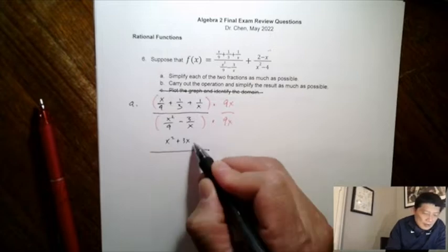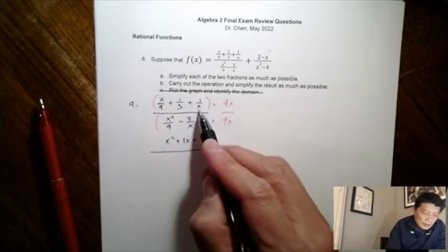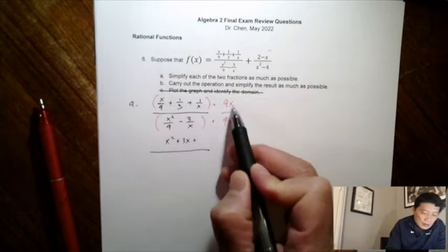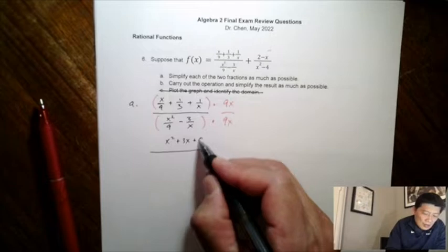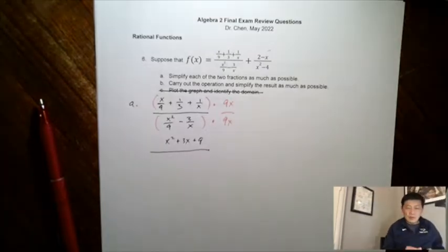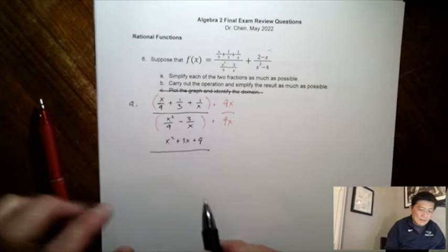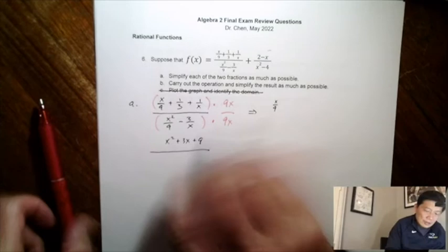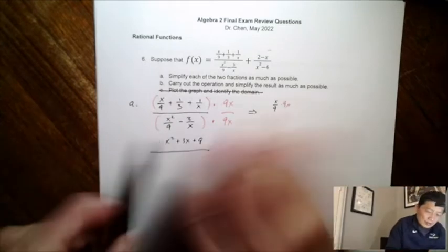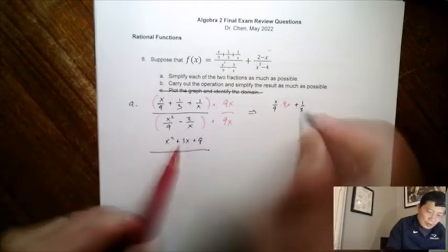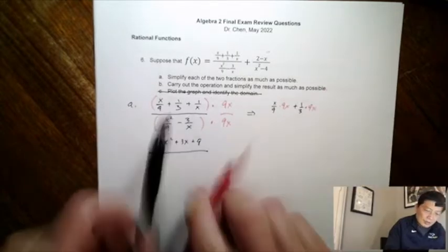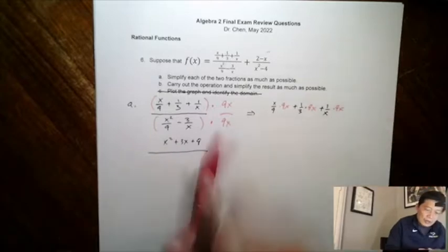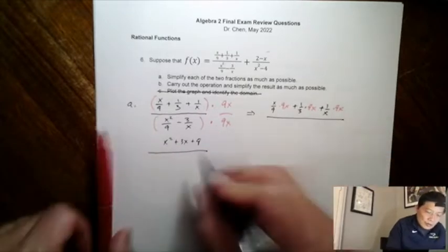And then 1 over x times 9x, the x's cancel out, so you end up with just 9 right here. You see that? If you don't quite get it, think of it this way: x over 9 times 9x, plus 1/3 times 9x, plus 1 over x times 9x. That's basically what's happening.